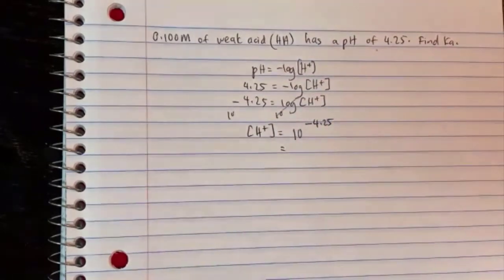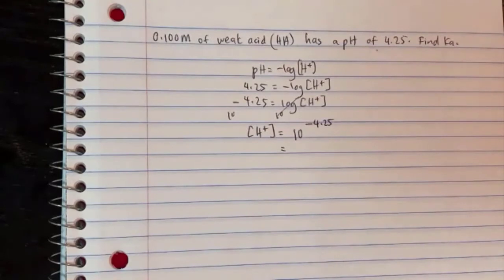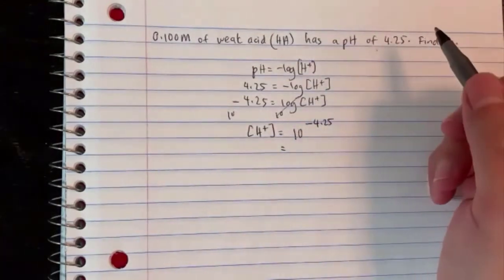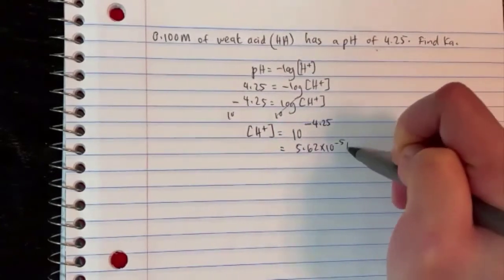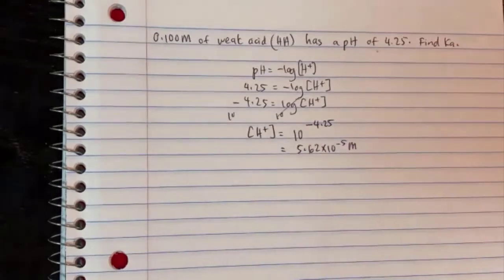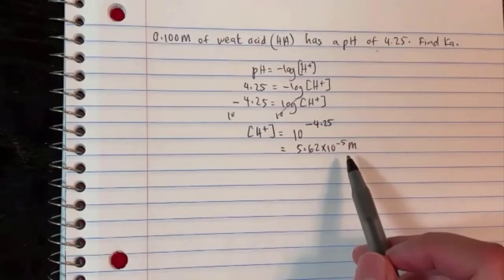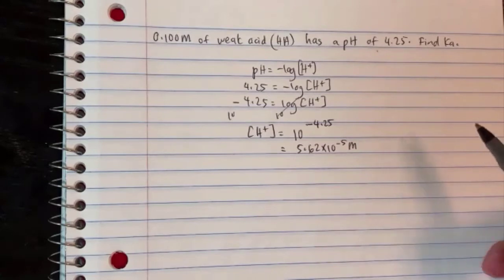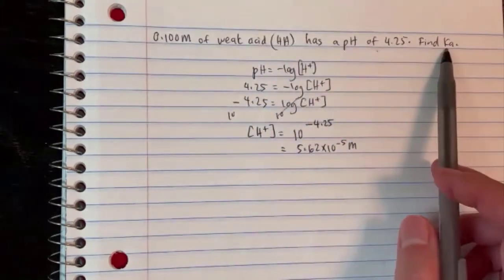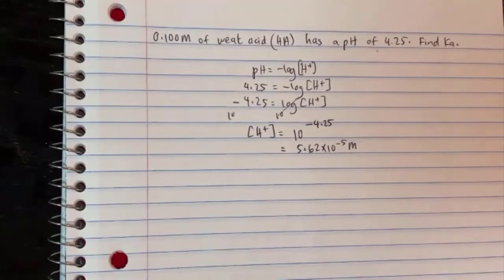Okay, so let's see what this answer comes up to be. 10 to the power negative 4.25. I'm going to get about 5.62 times 10 to the minus 5. This is my H at equilibrium. Okay, so if I know that H is equilibrium here, this is going to go in my ice table. All right, so since we need an ice table, I want to go ahead and write the equation and write the expression of K, and then we'll set up the ice table. So I want to do the same routine so you get used to it, okay?